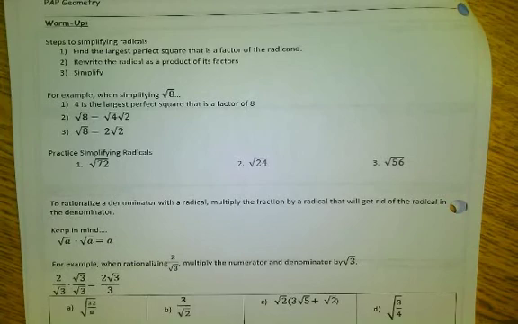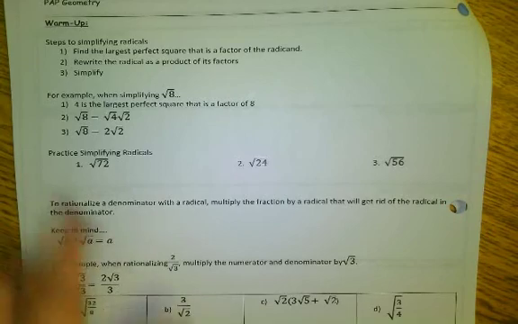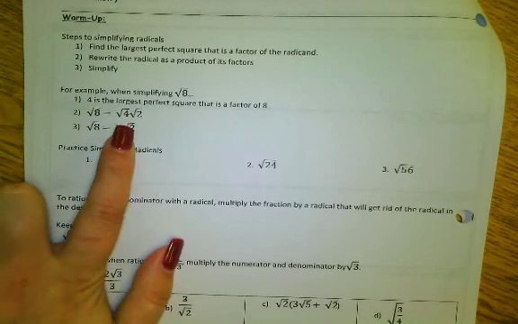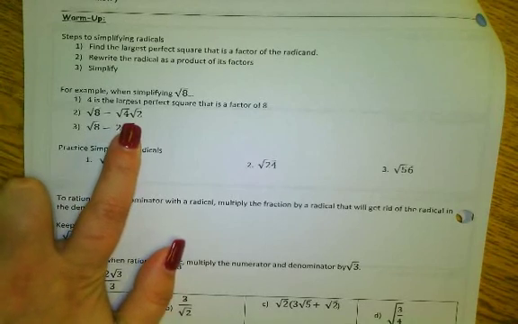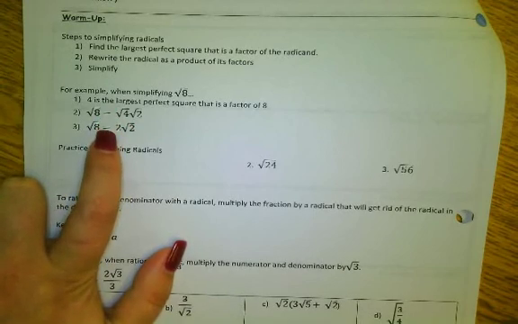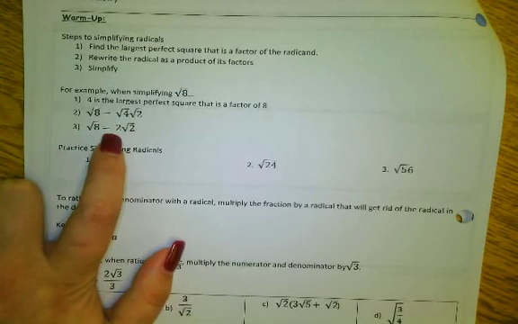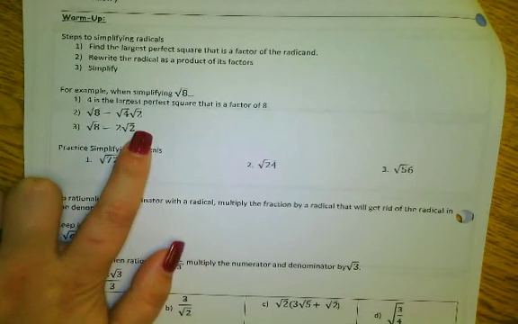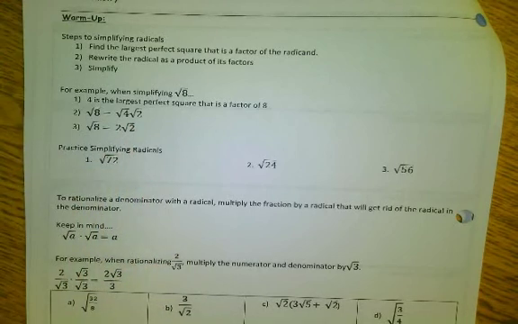So, for instance, if you have the square root of 8, 4 is the largest perfect square that's going to go in evenly. So it's being rewritten as the square root of 4 times the square root of 2. And then you simplify because the square root of 4 is 2, so you get 2 radical 2. You know you're completely simplified when the number underneath the radical no longer has a perfect square factor. And then you can always double check your factors by typing it into the calculator.